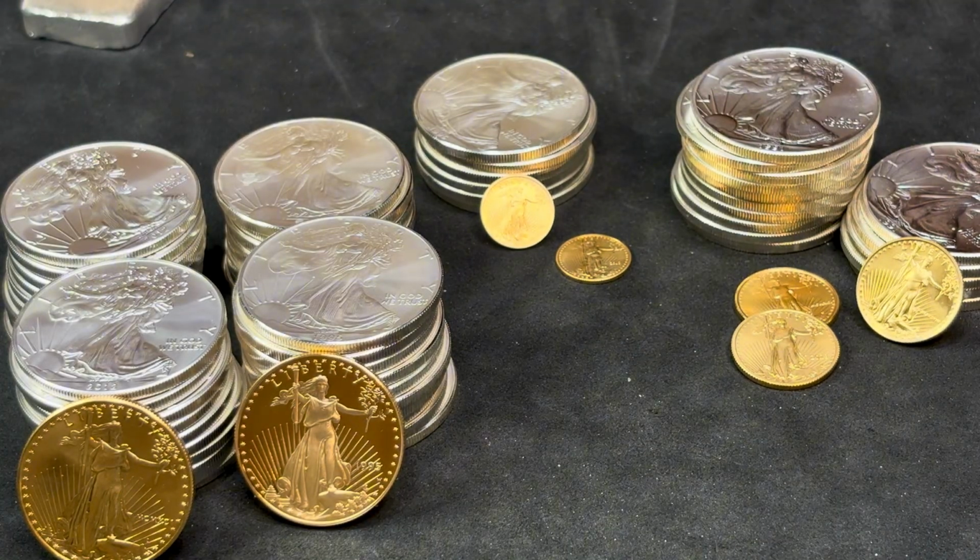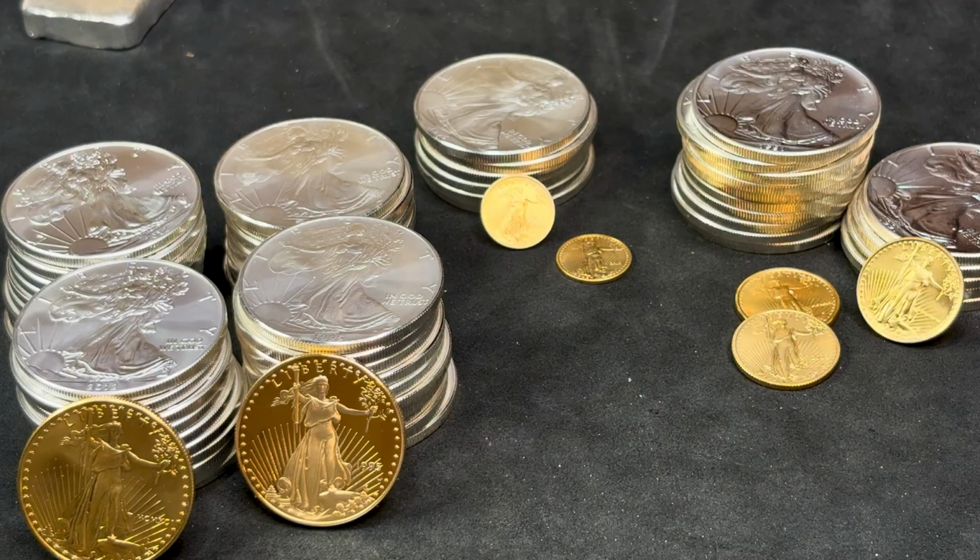I think what's important to remember here is that silver has a higher premium, both above spot when you're buying and below spot when you're selling. Even though it's represented in only a few dollars, either above or below spot, if you look at it on a percentage basis, it is significantly more. Because of that, you can say that gold is more efficient or that gold is more liquid.